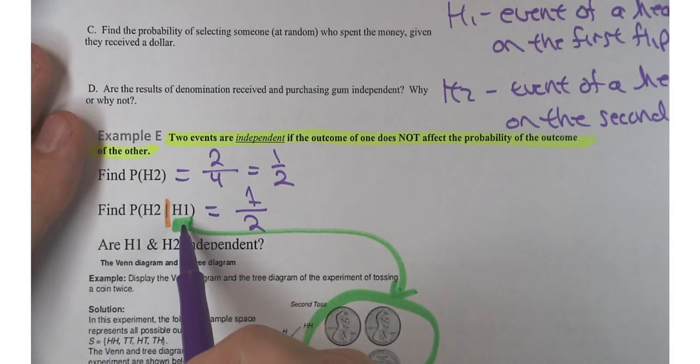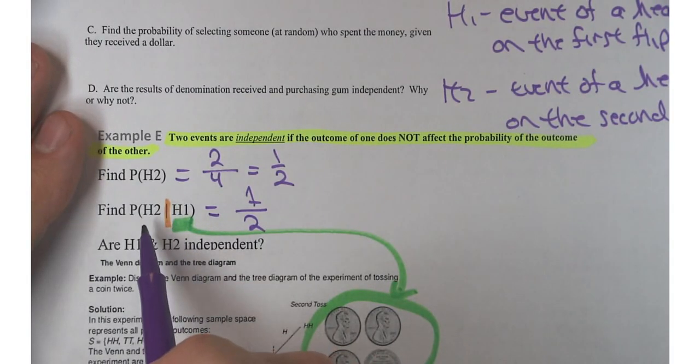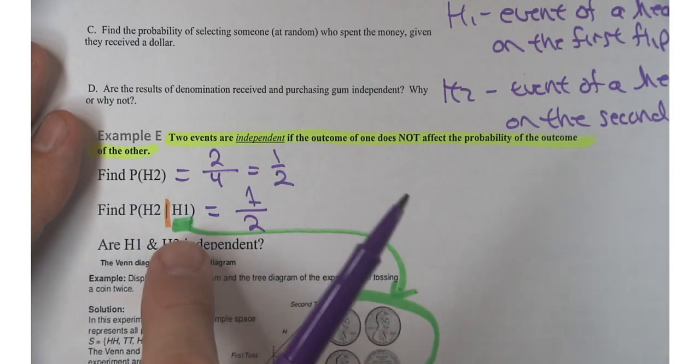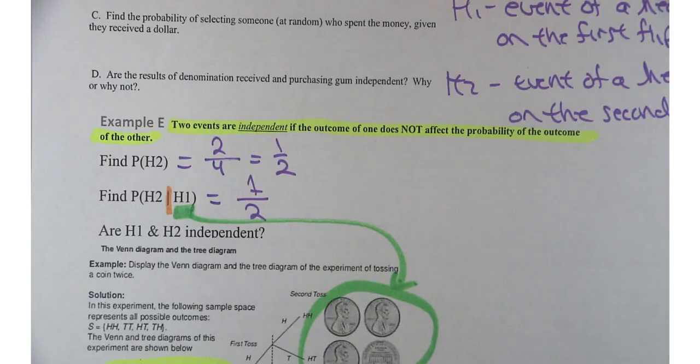The outcome of one doesn't affect the probability of the other one. Here's the probability of a head on the second flip. It was 1/2. If your buddy whispers to you before you flip that second coin and says, psst, there was a head on the first flip, does that give you a better chance of correctly calling the next one? No, because they're independent.